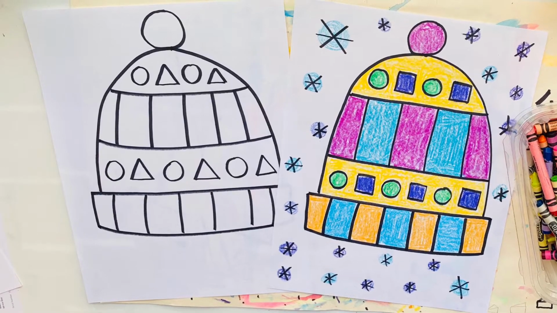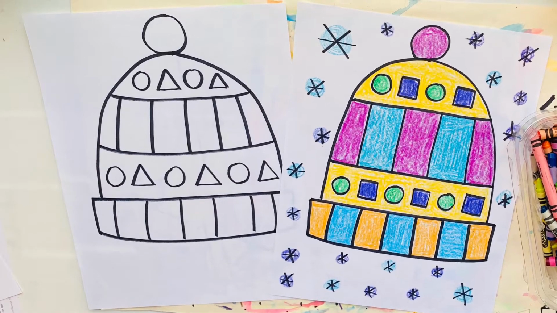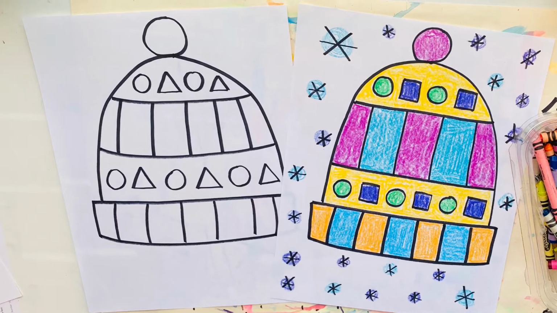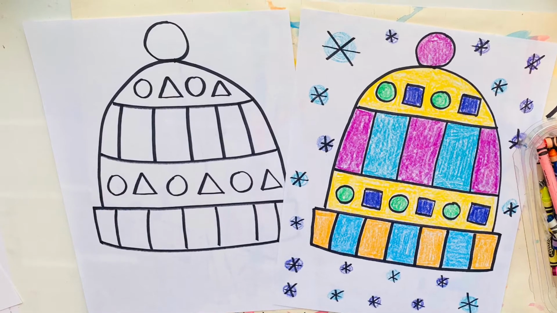Today's lesson is going to be all about drawing a winter hat that shows a pattern. A pattern is a shape, line, or design that repeats. Let's get started.